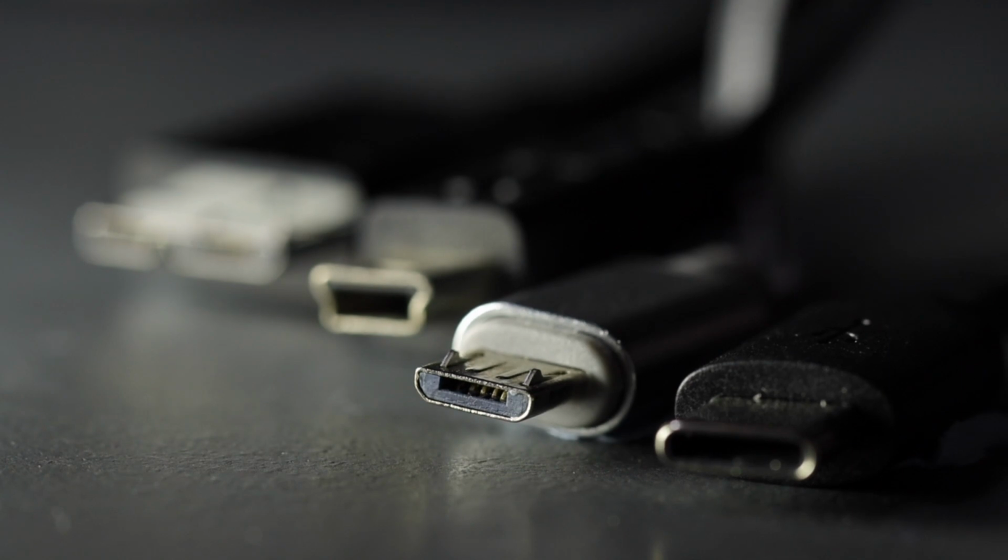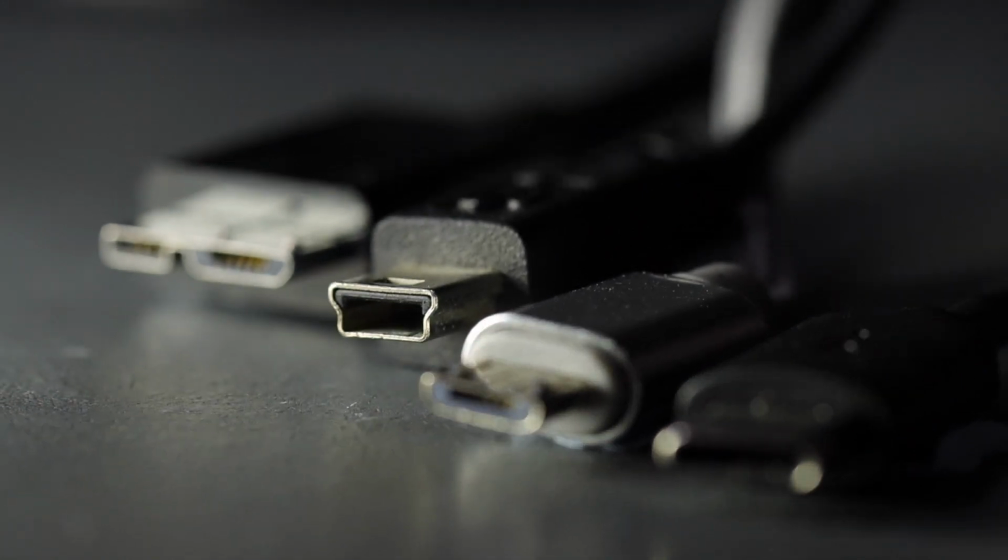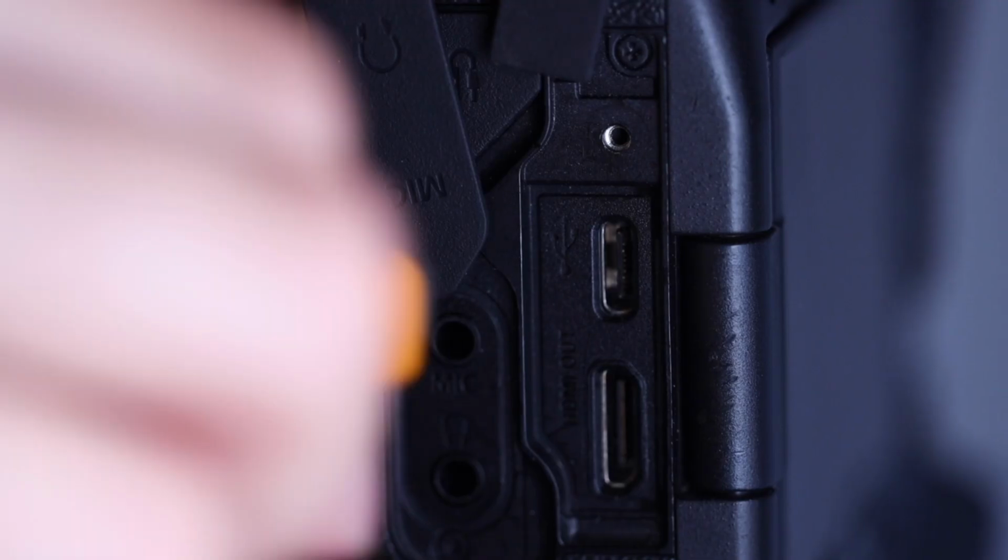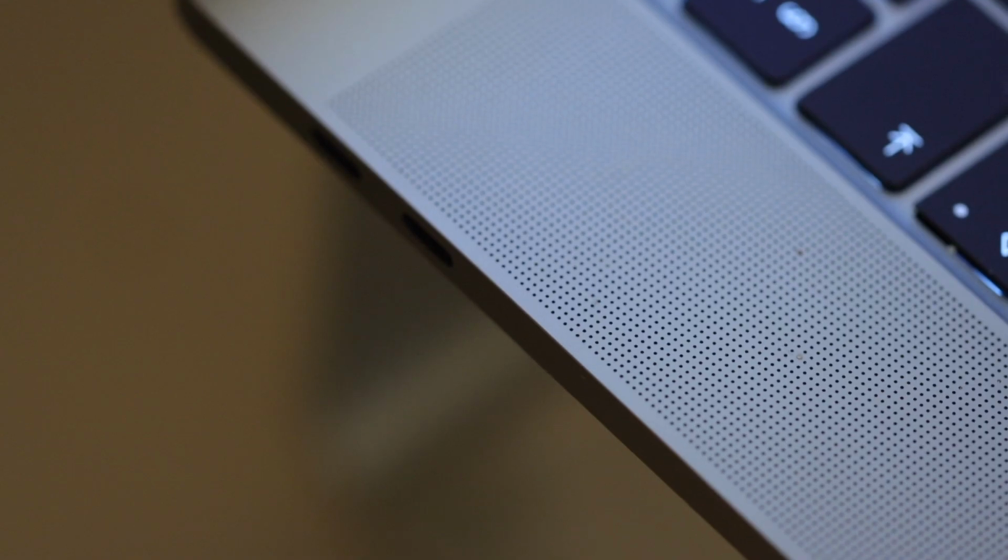Next up, you're going to need a USB cable. Now, depending on what camera you've got, that might be a micro USB, it might be mini USB, or it might be USB-C. Any one of those will work. It'll just depend on which one fits into your camera. Take that cable, connect one end to your camera and the other end to your computer.